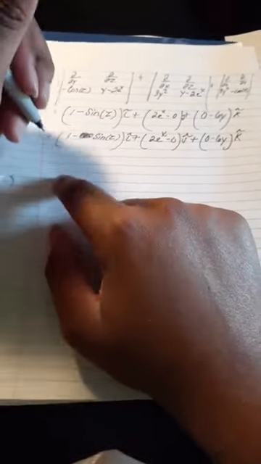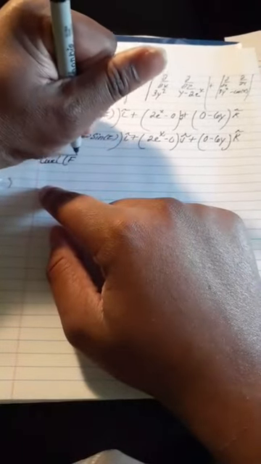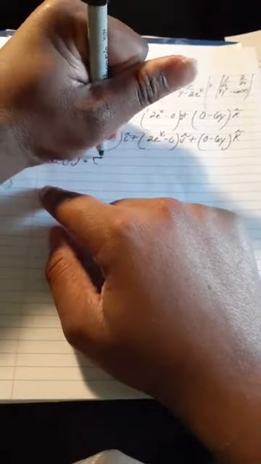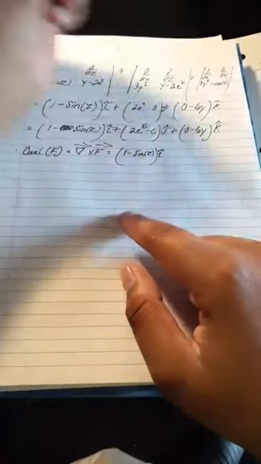Okay, so therefore, we'll get our curl of F, and that's just going to be equal to 1 minus sine of z i, plus 2e to the x j, and then this will be minus, remember, 6y k. So that's the curl.